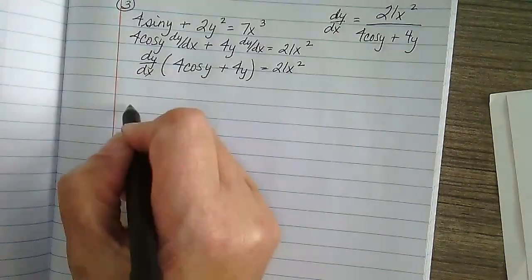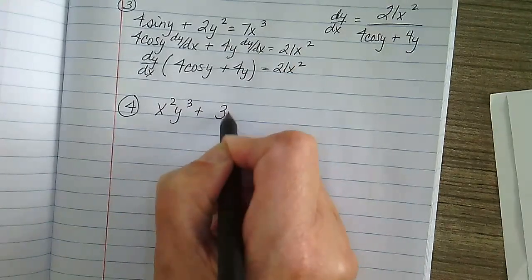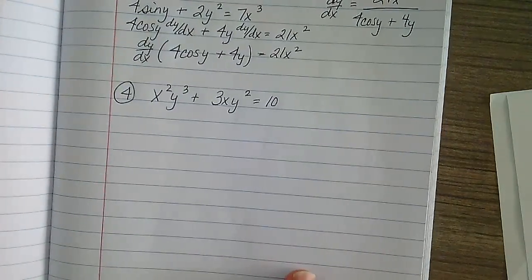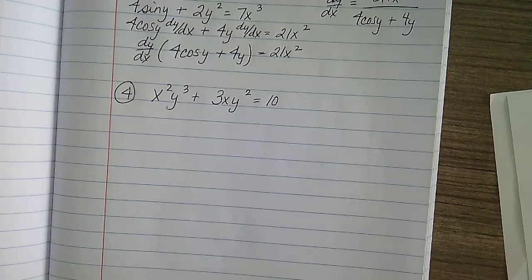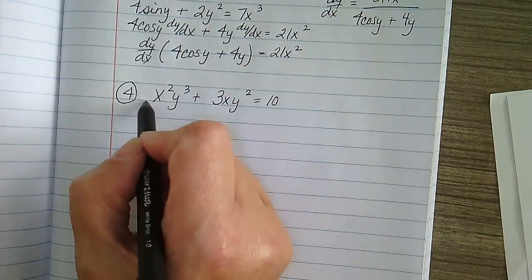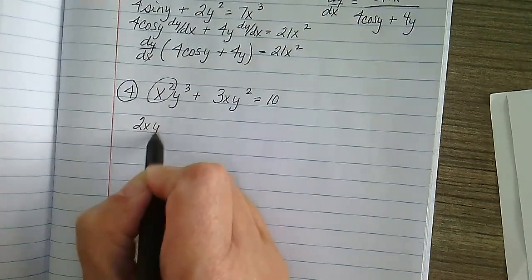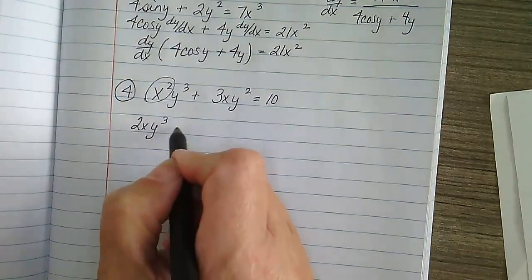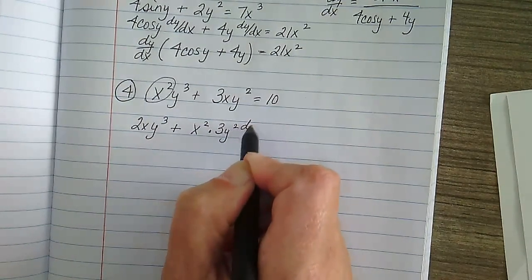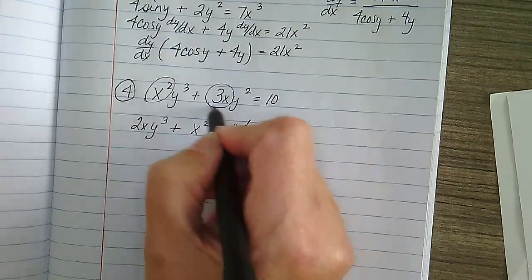Okay, so for x squared y cubed plus 3xy squared equals 10. I don't know why I always like to have it equal a number. Honestly, I think this is just how they kind of do it. So I need to do product rule here and product rule here. So what's the derivative of x squared? 2x. y cubed is going to stay the same, plus x squared stays the same, and that would be 3y squared dy/dx.